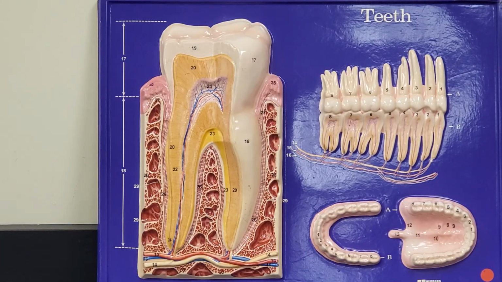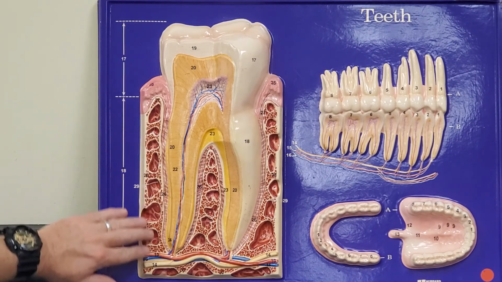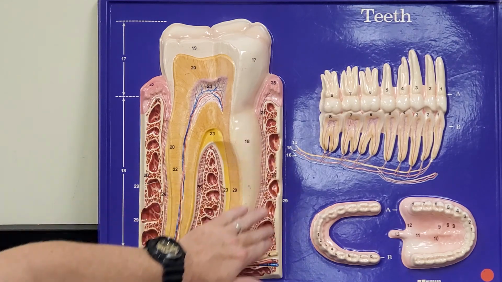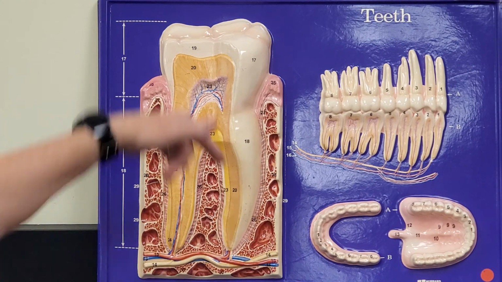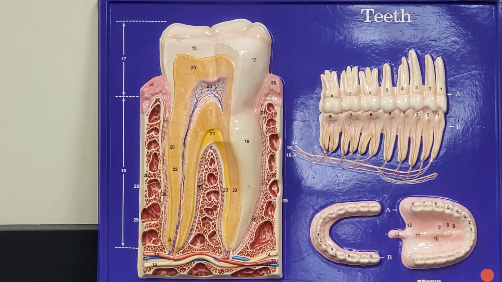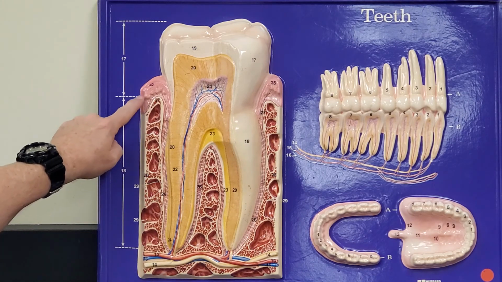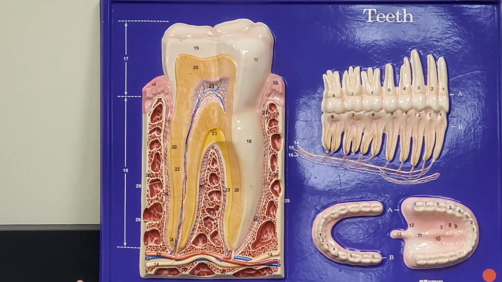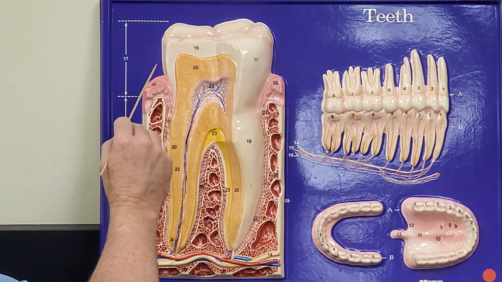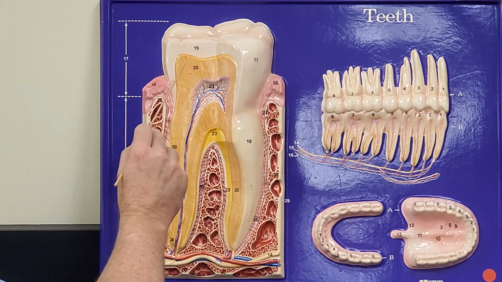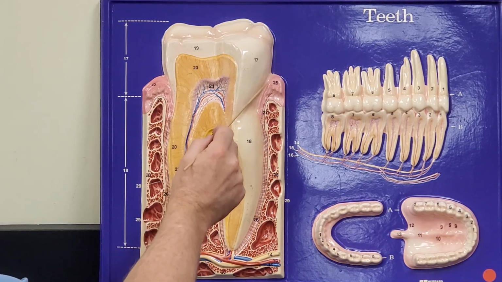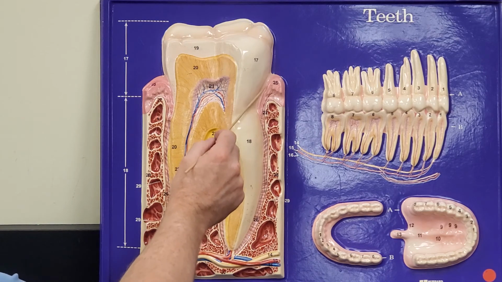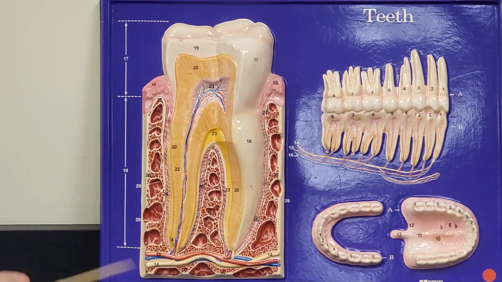Our tooth has 3 different areas. Now, first and foremost, you can see here the spongy bone of your mandible, and the teeth are embedded in that bone. Covering the bone is some soft tissue that we call the gingiva or gums. Gingivitis would be inflammation of your gums. And there's a little groove here between the gingiva and the tooth, and that little groove is called the gingival sulcus. And food can get trapped in there. That's why people should floss their teeth.